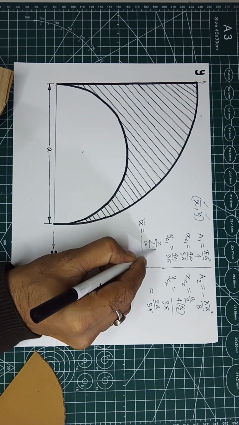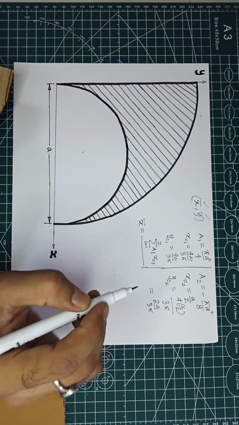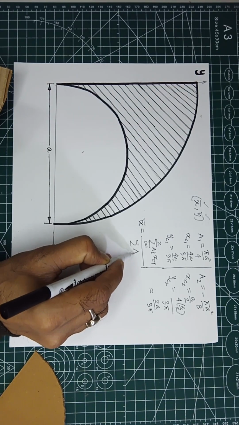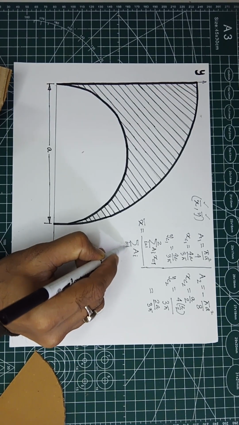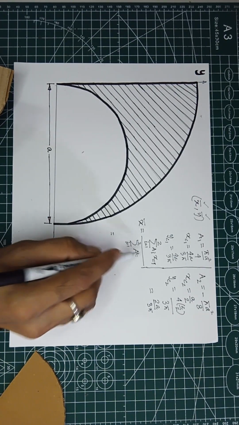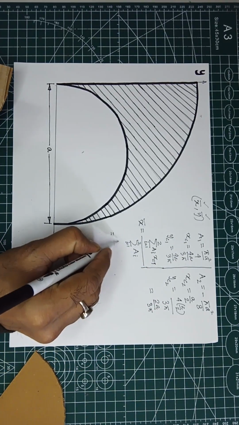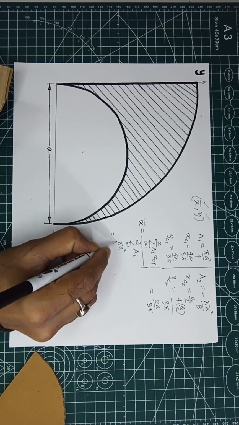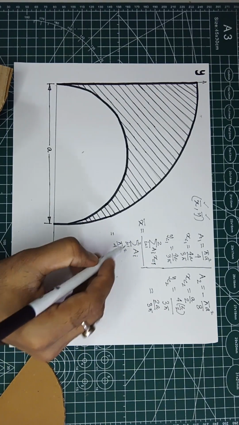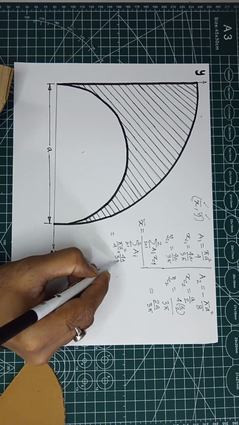So Ai, xci, divided by summation Ai, i is equal to 1 to 2. So what is that? Let us determine. So what is Ai? A1 is this one, pi a square by 4. What is xci? xc1, that is 4a by 3 pi.